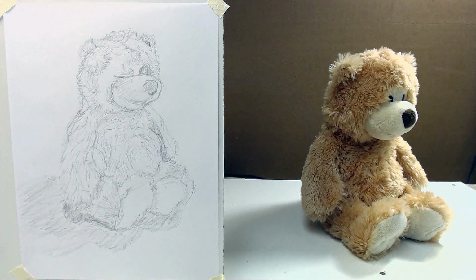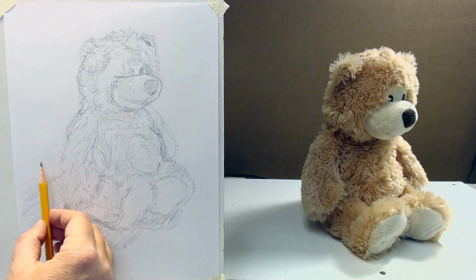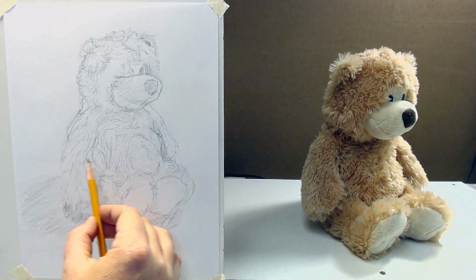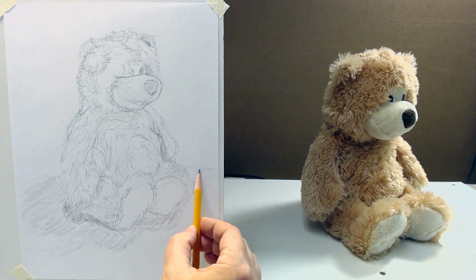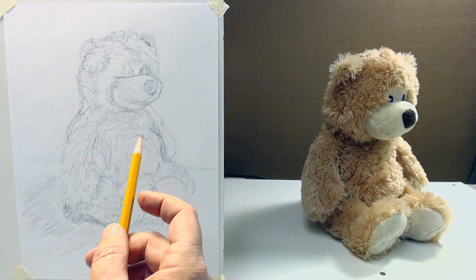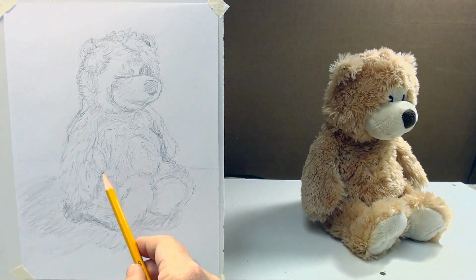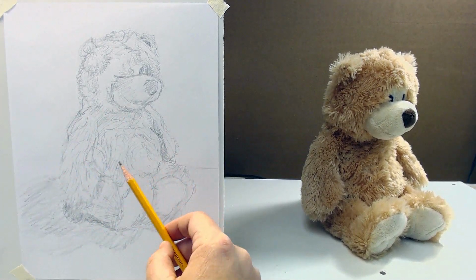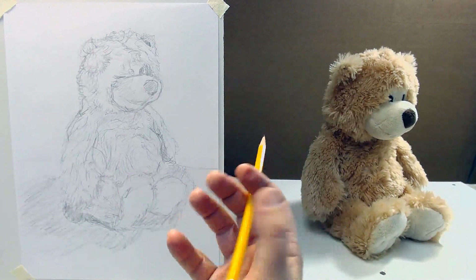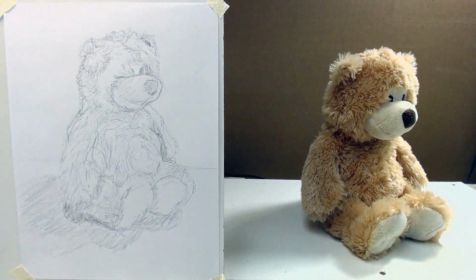Okay, so I think that I've got that pretty good. And now I can start really thinking about getting the details just right. So as I look at this now, it just looks kind of a little bit like a mess because everything is the same value pretty much. So it doesn't really stand out the way you'd like it to.